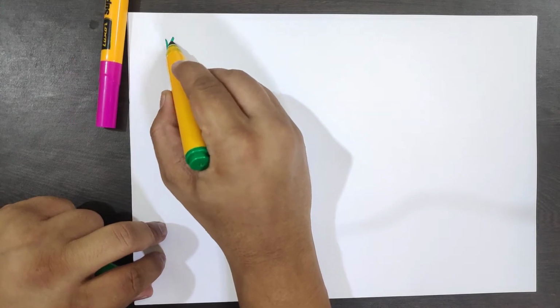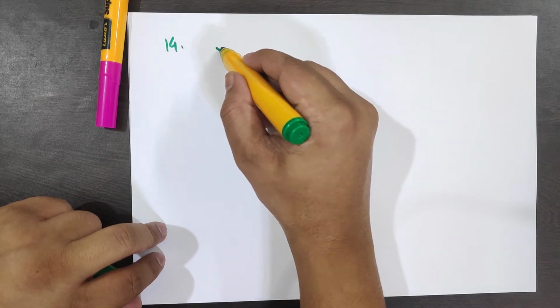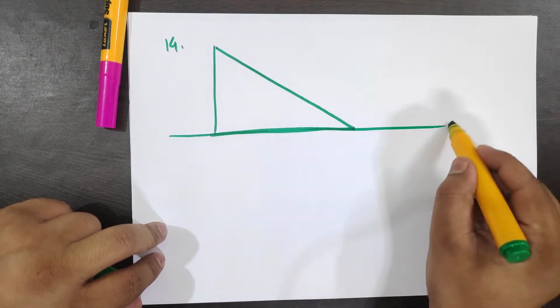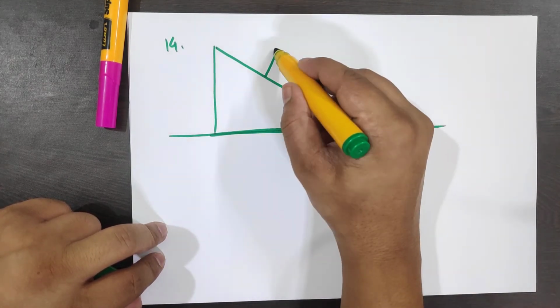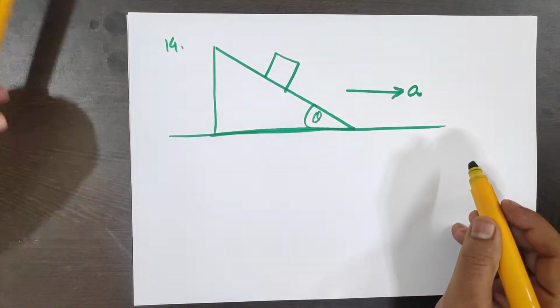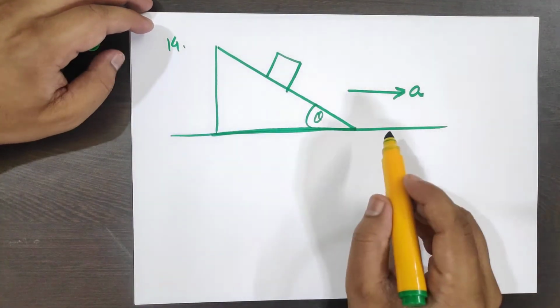Now suppose this type of problem, this will be problem number 14, I guess. In problem number 14 there is an inclined plane having angle theta and there is a block on the plane, moving with an acceleration a. That is a smooth wedge.